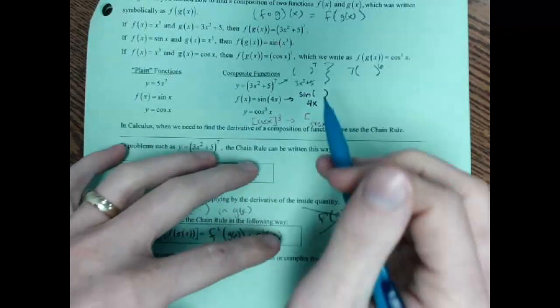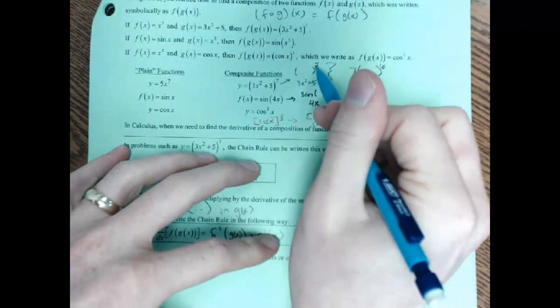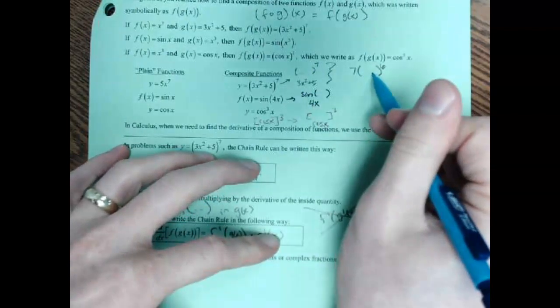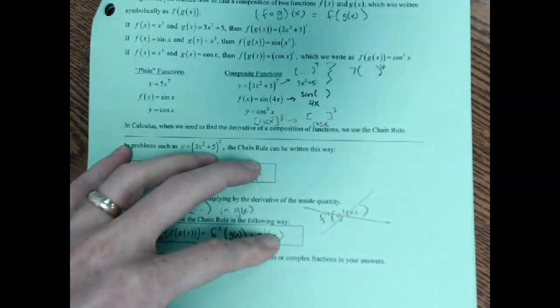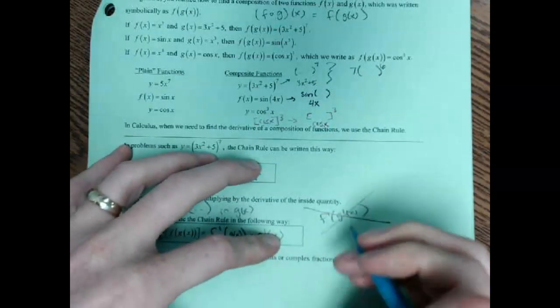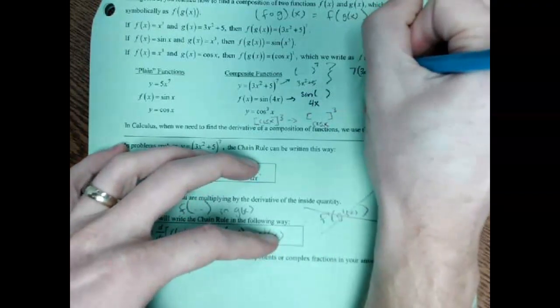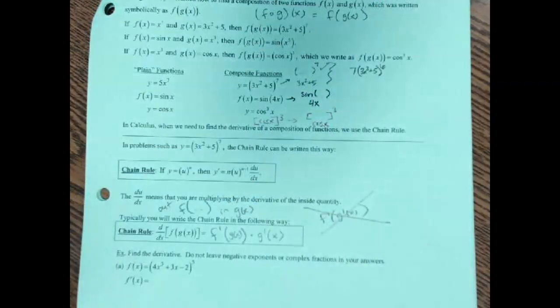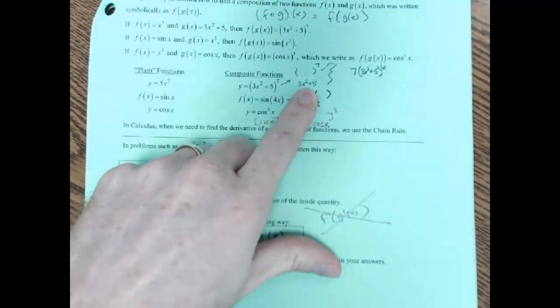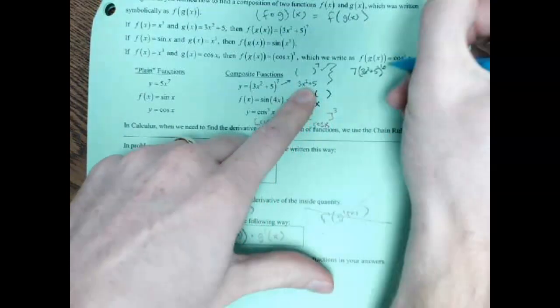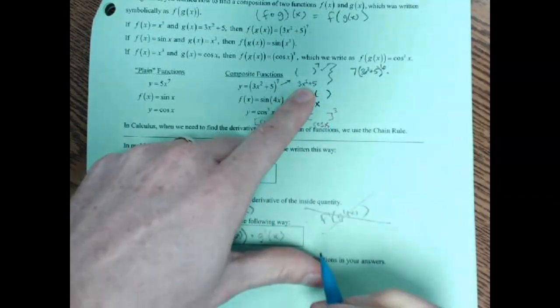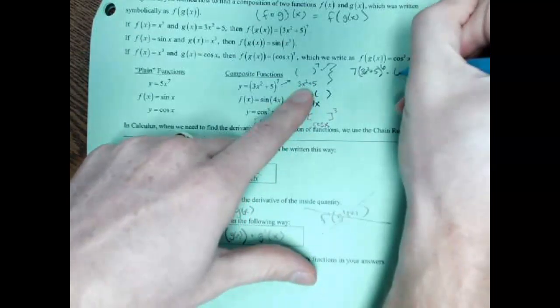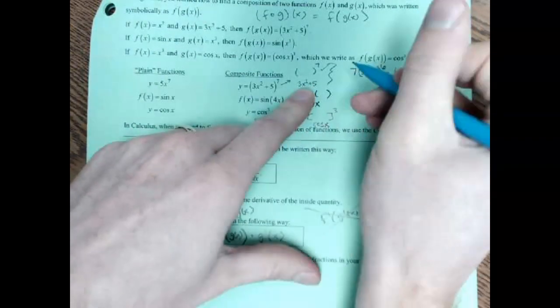Now what's important is whatever was inside getting raised to the 7th stays the same, and it's going to be that exact same piece now getting raised to the 6th power. So here on the inside, I'm just going to copy. Right? And so right now I've accounted for the outer layer. I had something to the 7th power. The derivative is 7 something to the 6th. I still have to account for this inside piece. It has a derivative, and I'm going to take its derivative. And let's see, that derivative would just be 6x. And I'm just going to multiply by that derivative.